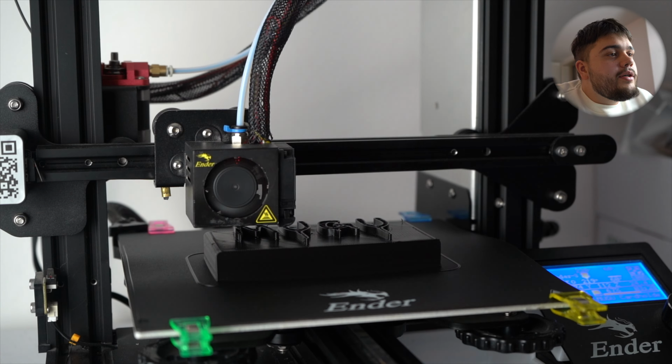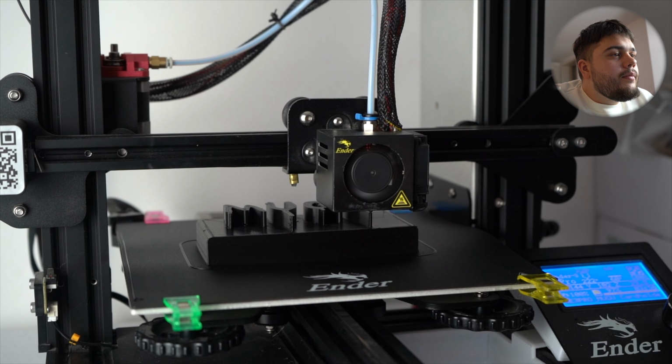As you can see, my Ender is doing the 3D print. And it's done now. So thanks for watching, and hopefully I see you in the next one.